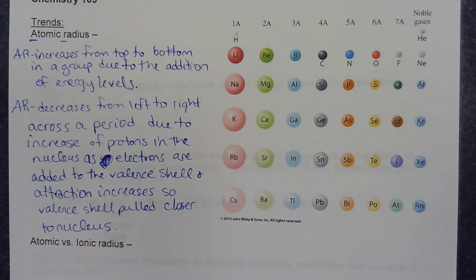I could ask that question because the energy level definitely overrides the rest. That's a 6th energy level compared to a 2nd, definitely much bigger, even though it's one place over to the right. Now, would I ever ask you who's bigger, lithium or iodine? No, I won't ask you that. That's too complicated to tell.